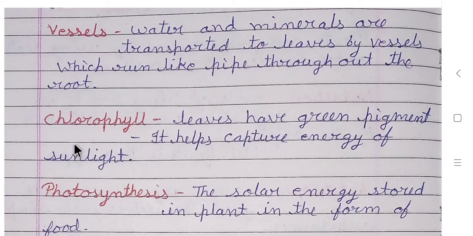Because of the presence of vessels and stomata, the leaves are very essential and important for the plant. And the most important thing, the leaves have a green pigment, which we call chlorophyll. The presence of chlorophyll is most special for the plant, because due to this chlorophyll the plant is able to make its own food.